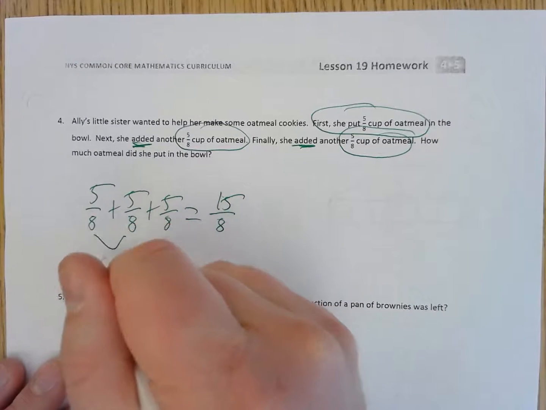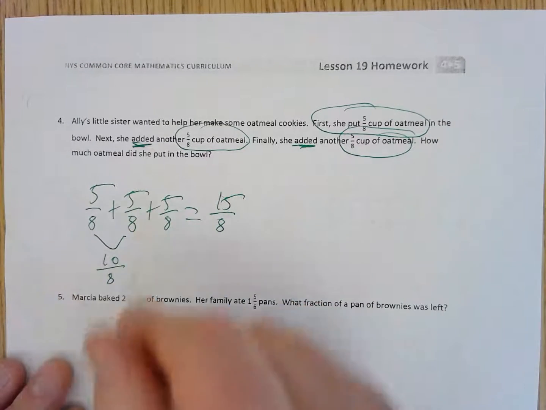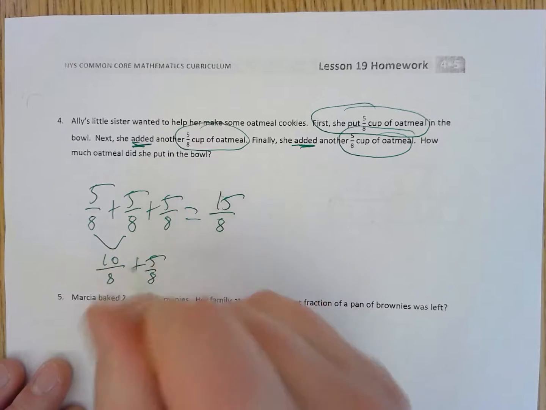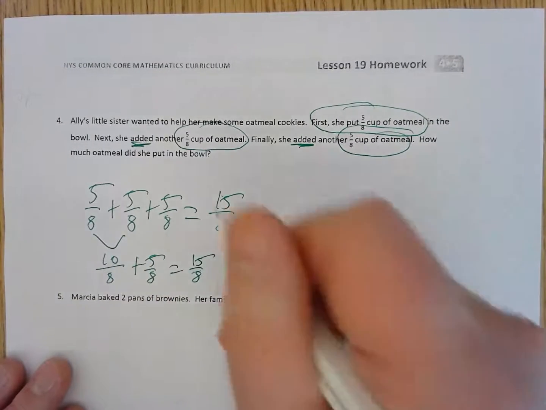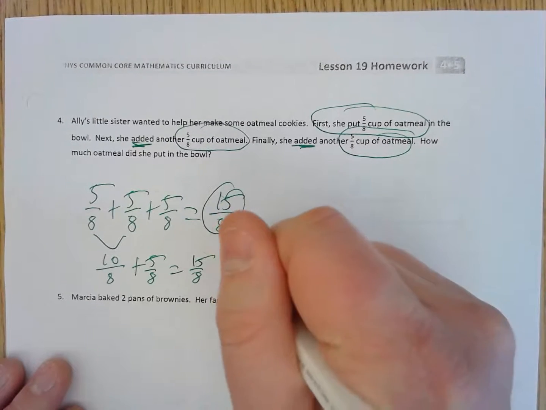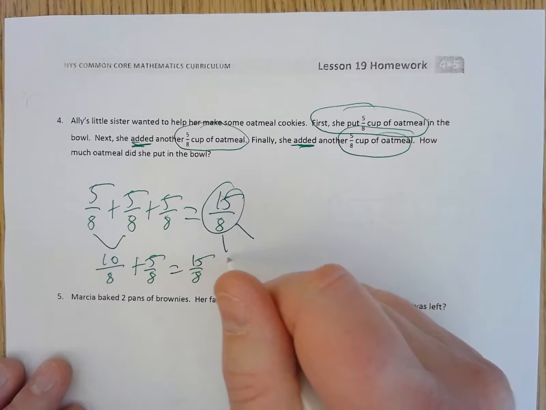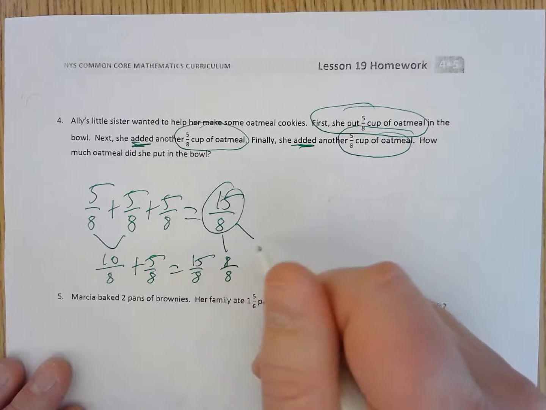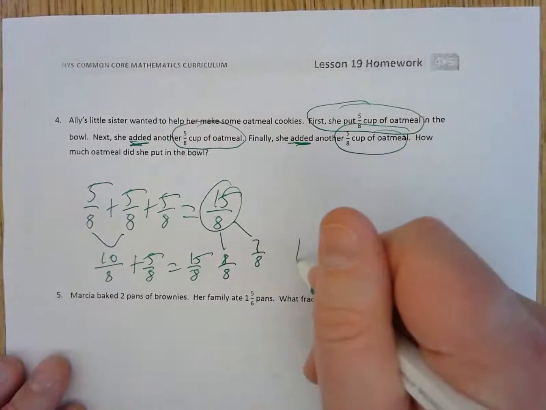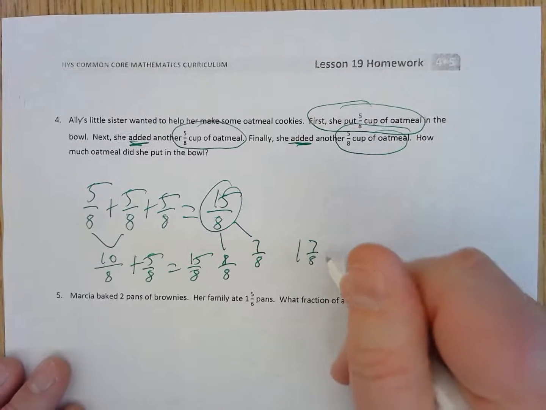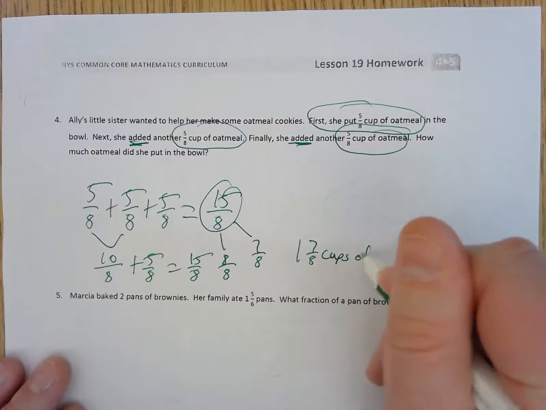They could split it up, adding those two first, and then we have 10/8 plus 5/8, and that's going to equal 15/8. So now you need to split this up to make a mixed number. That's going to be 8/8 is your whole, and then there's 7/8 left over. So you have 1 7/8 cups of oatmeal.